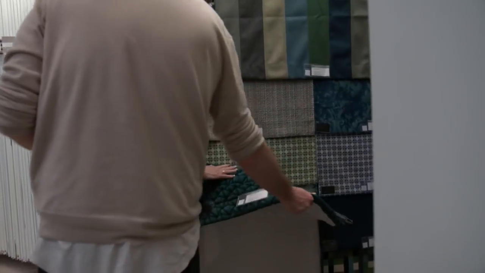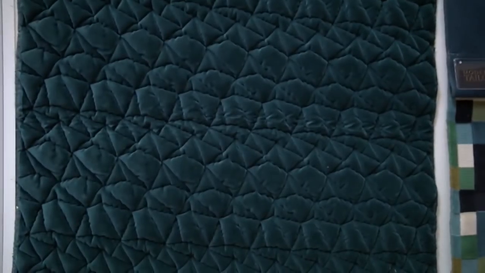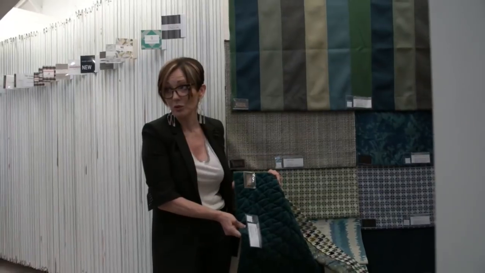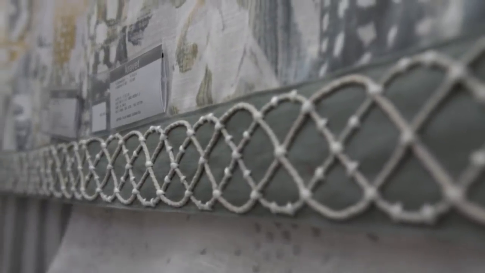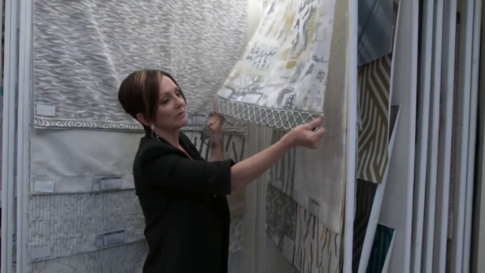This would make a great pillow, but it's super quilted. Isn't that amazing? Great pillow, could be a bench at the end of the chair, could be a beautiful headboard. This shows you different trims that you can buy, but this is just a sewn-on trim. Isn't that beautiful?